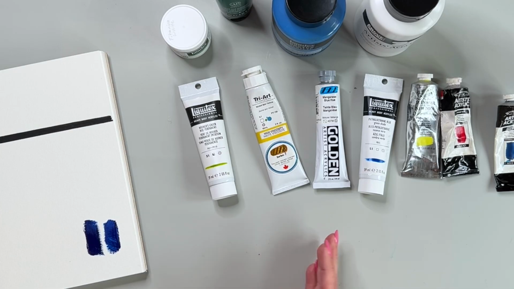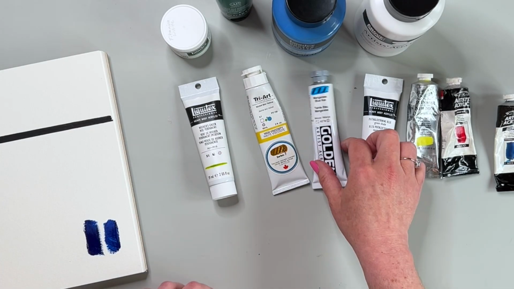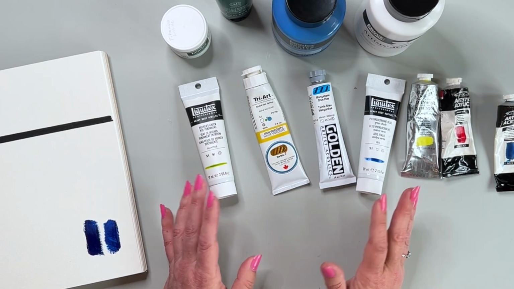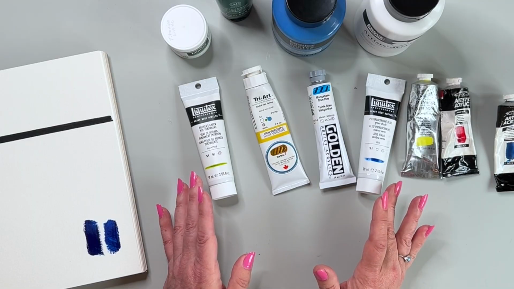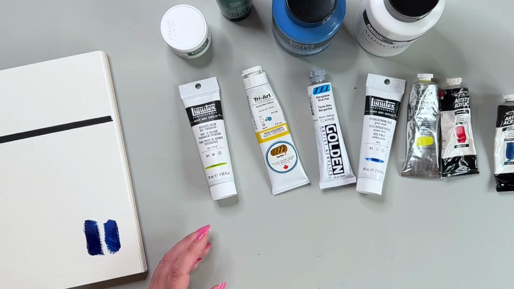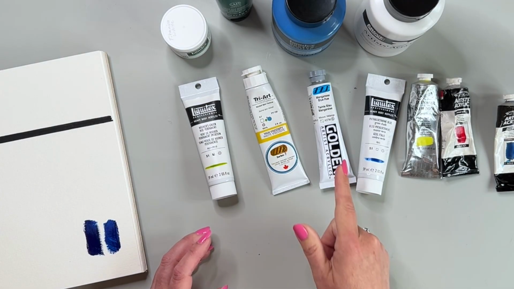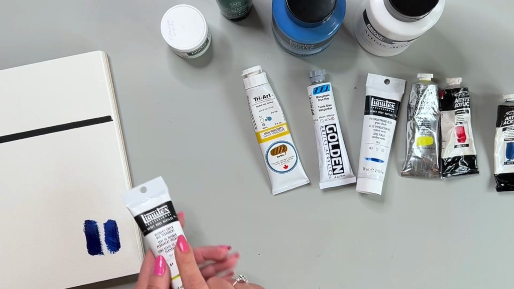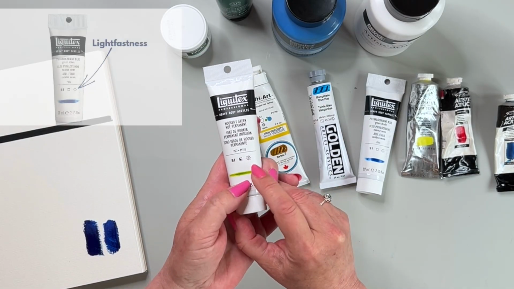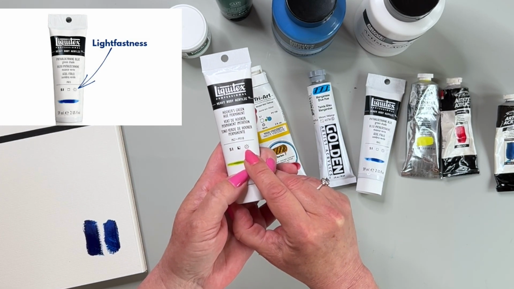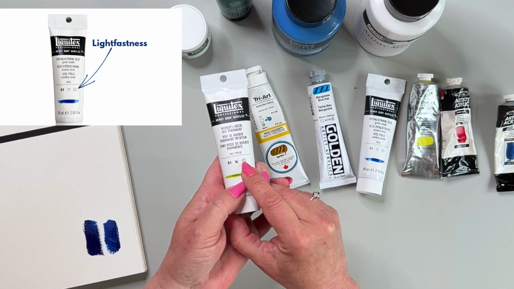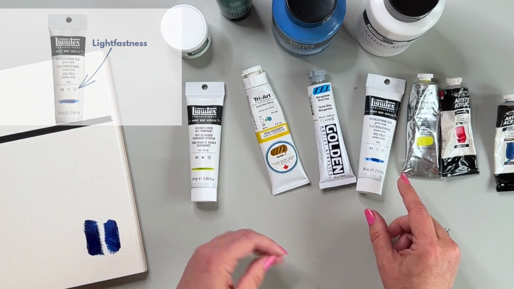Okay, on to the next step, lightfastness rating. Professional acrylic, oil or watercolor should have excellent lightfastness, which means it will not fade for at least 100 years, if not more. Most professional paints also have the lightfastness rating on the front. This Liquitex one has a little star symbol or a little sun symbol with a 1 in it. 1 means excellent. Some of them have maybe 2.